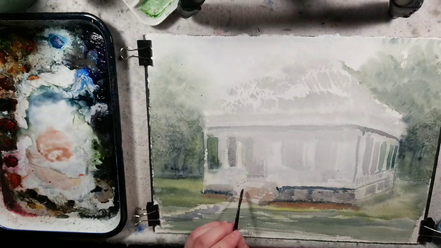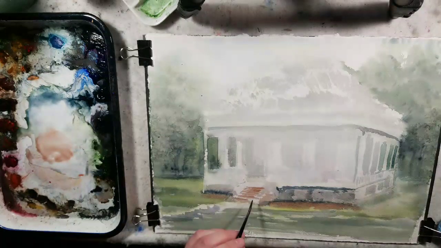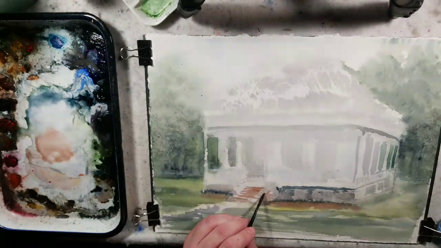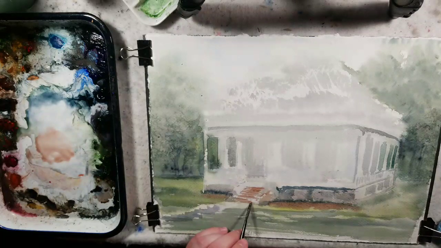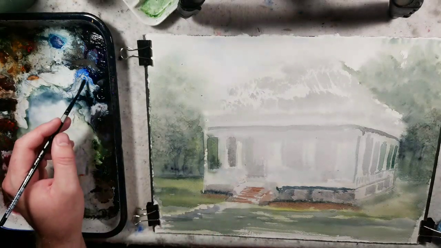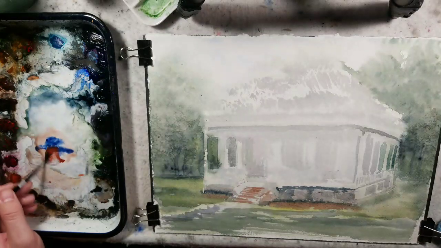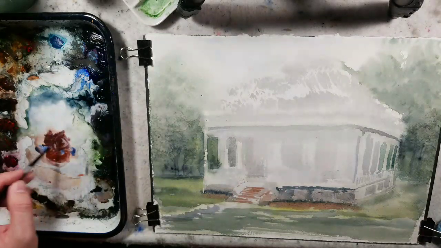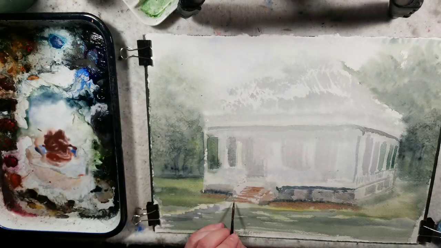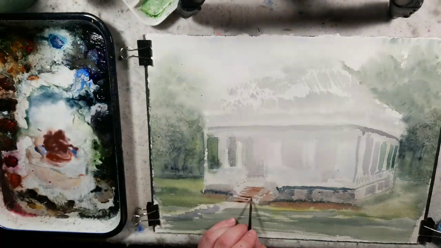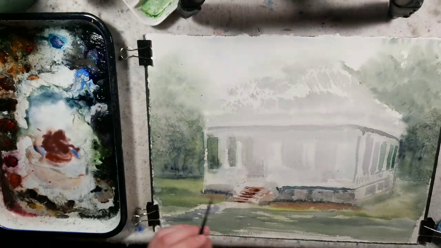And while I have that pigment here, I can mix ultramarine. I just don't want to get too pigment concentrated right now, which is exactly what I'm doing, but it's wet and wet, so it'll disperse.